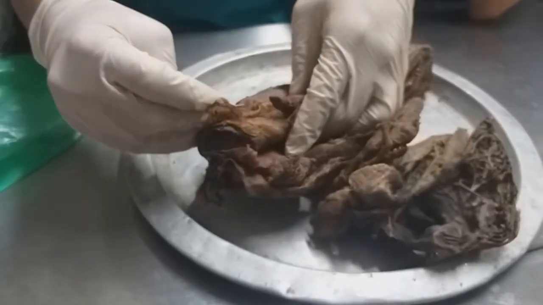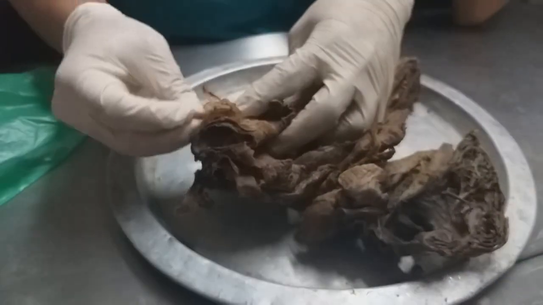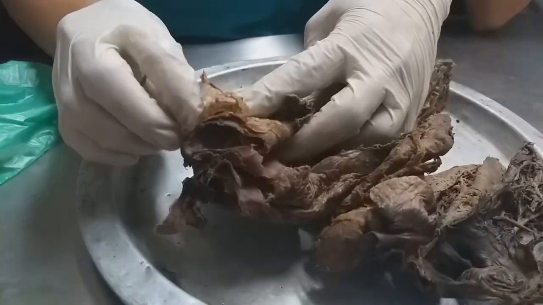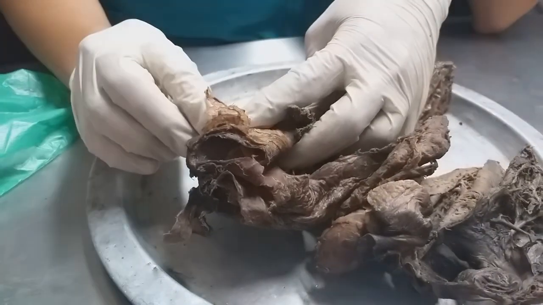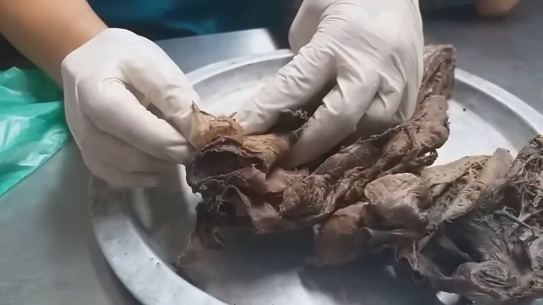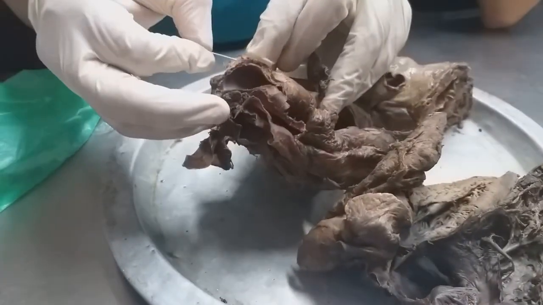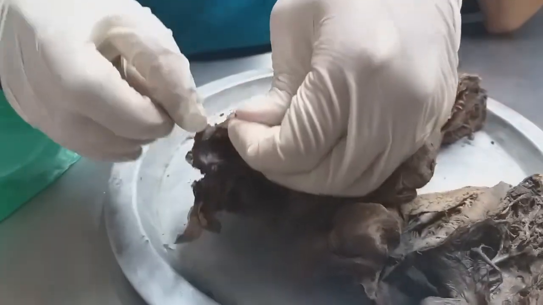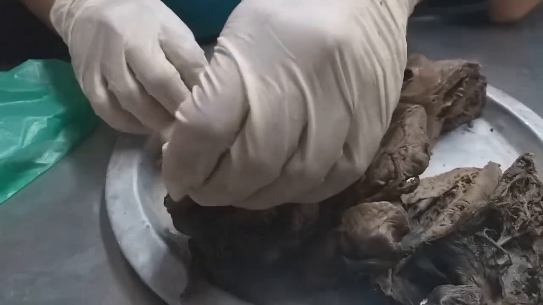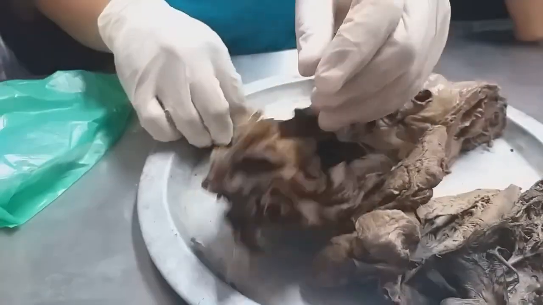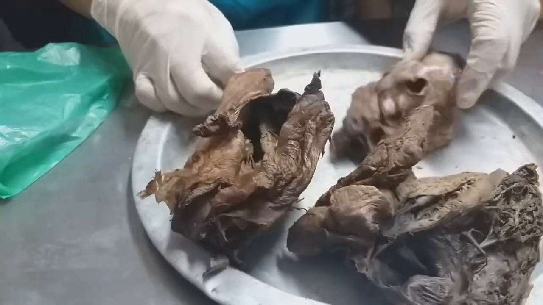So if I tag the viscera, what would be your answer? Visceral pericardium. You have your fibrous, you have your serous, and you have your visceral. So actually, it's a continuation.